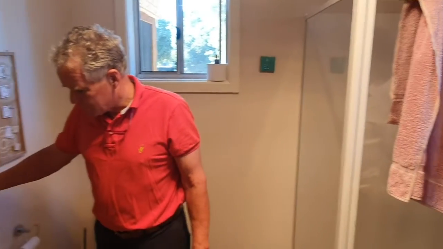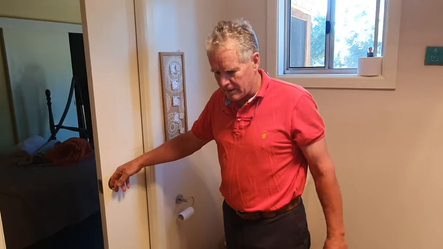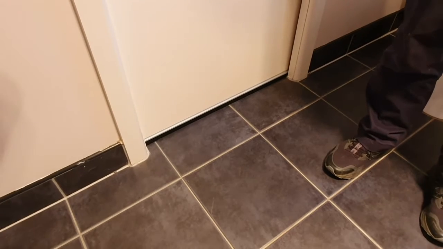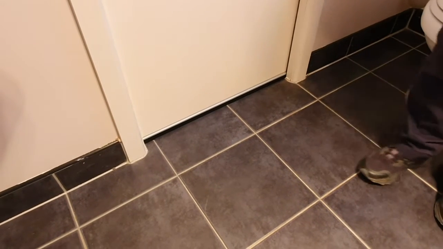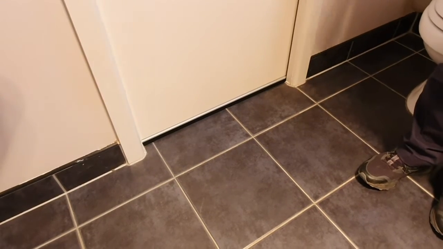This was a very breezy doorway, the old sliding door. It had about an 8mm gap at the bottom, and we've installed a little brush mechanism that runs across the tiles and stops that under door gap.